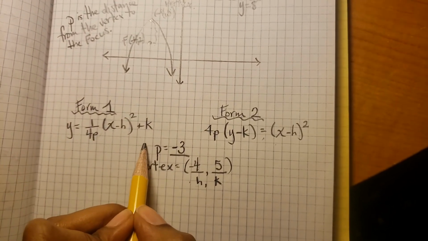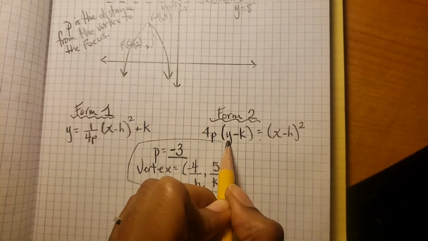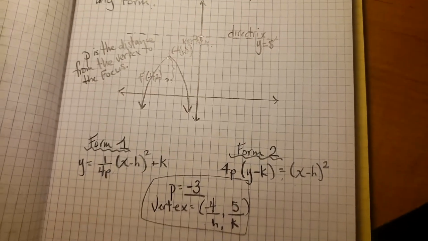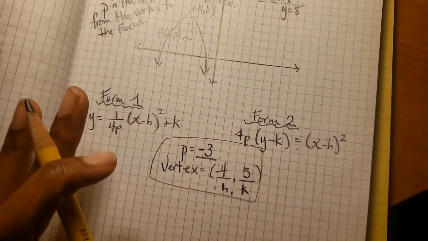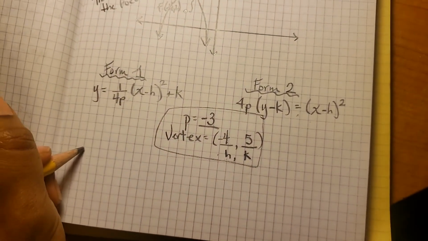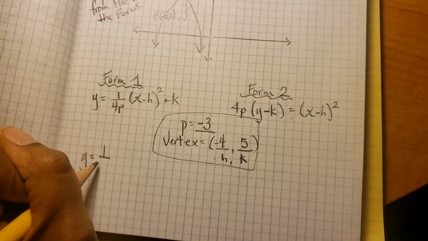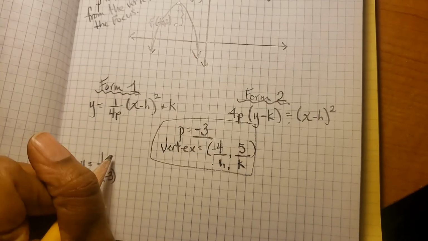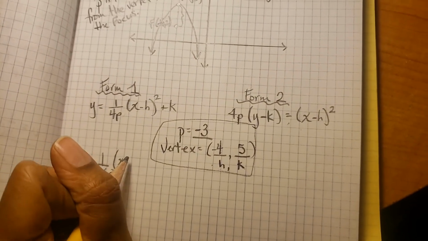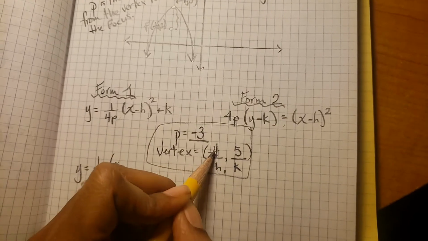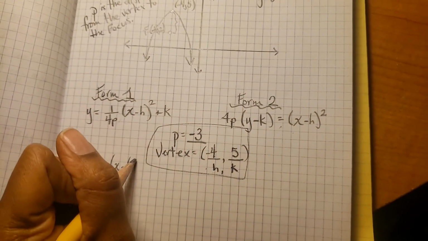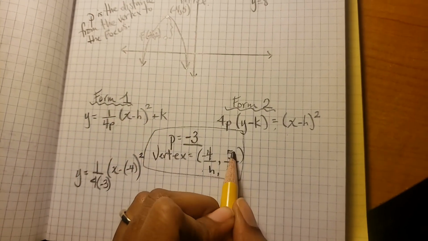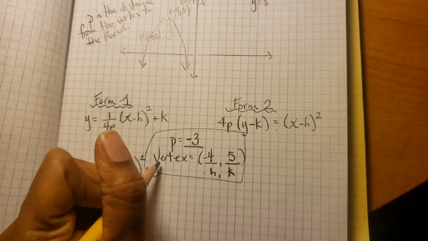So I'm going to plug these values in. Let's start with form 1 so I can get the equation of my parabola. So it's going to say y equals 1 over 4p. P is -3. 4 times -3, times x minus h is -4. Use parentheses. Squared plus k, plus 5.